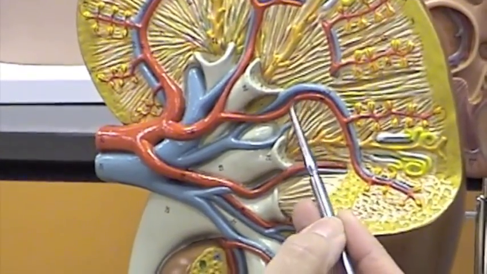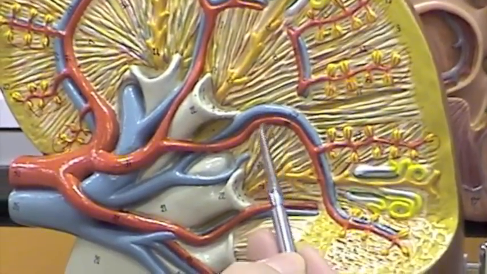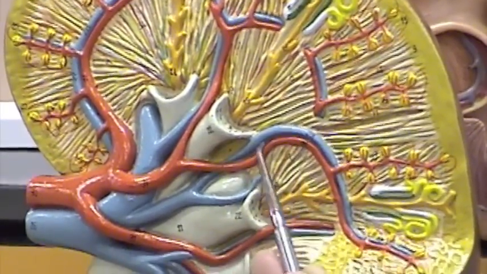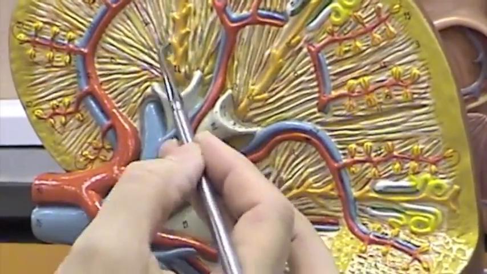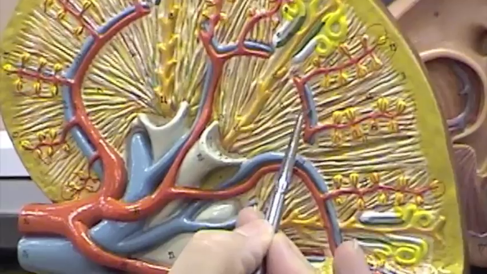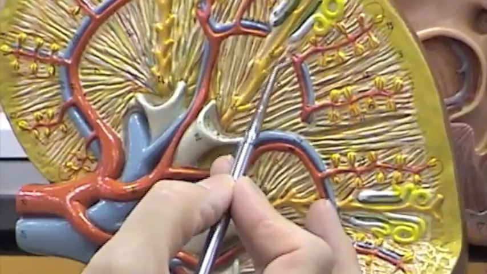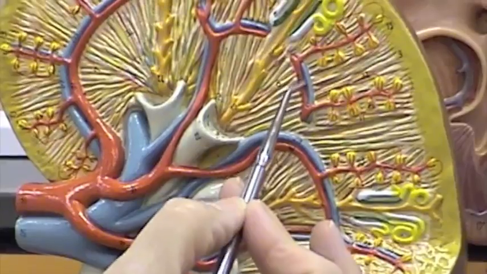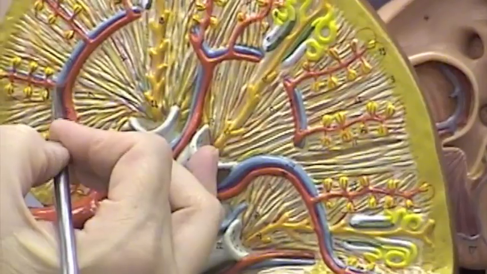The blood supply then travels between the two pyramids in the renal column, and in the renal column, the blood supply is called the interlobar artery. In between the pyramids, in the columns, interlobar artery. The blood supply then arcs around between the medulla and the cortex, and that arcing blood supply is called the arcuate artery. From the arcuate arteries, here's another arcuate artery, here's another arcuate artery.